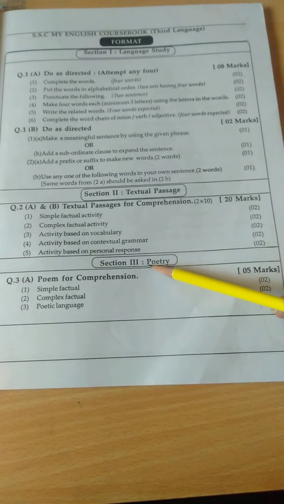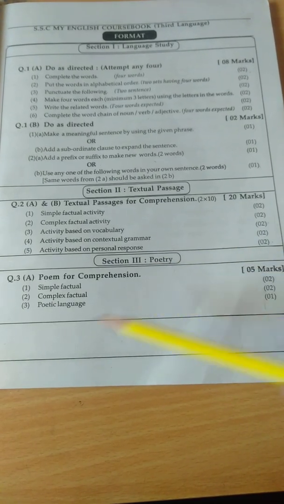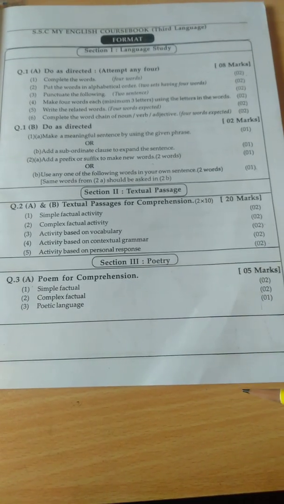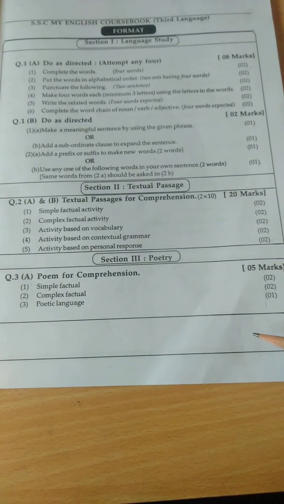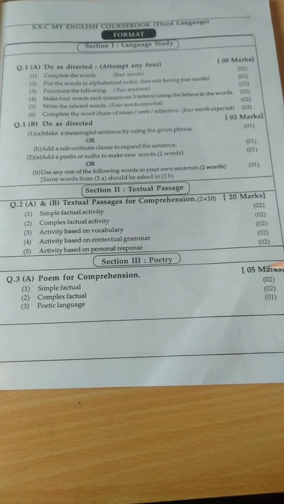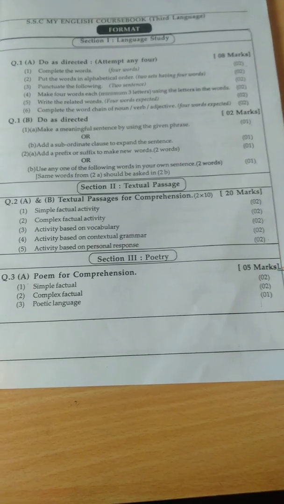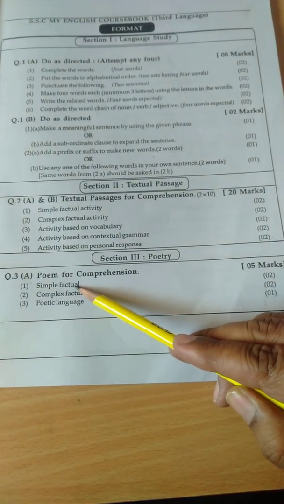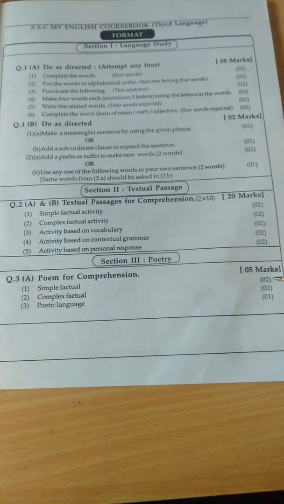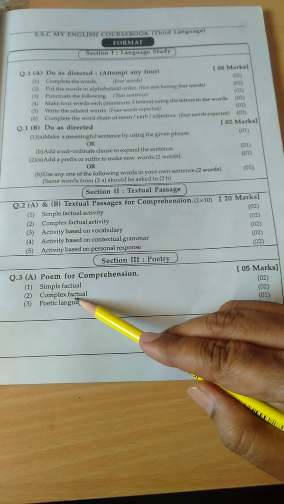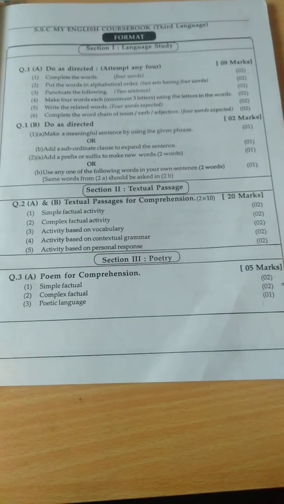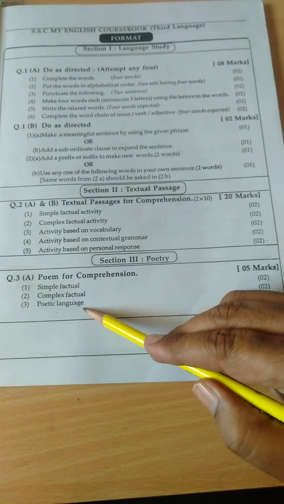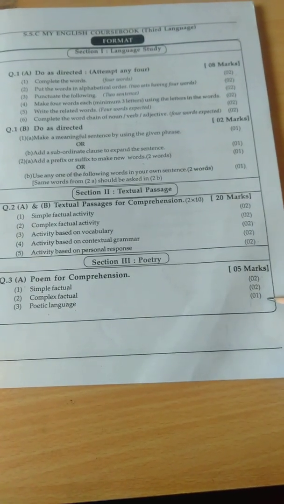Now section number 3 is about poetry. Question number 3A, poem for comprehension. You will be given one poem for comprehension and that poem will be for 5 marks. So what type of activities will be there? The first activity will be simple factual. It is for 2 marks. Activity number 2 will be complex factual. It is for 2 marks. And activity number 3 will be based on poetic language. It carries 1 mark.